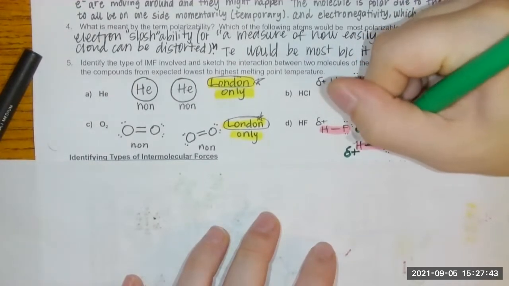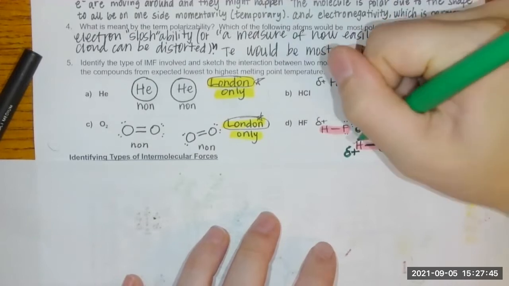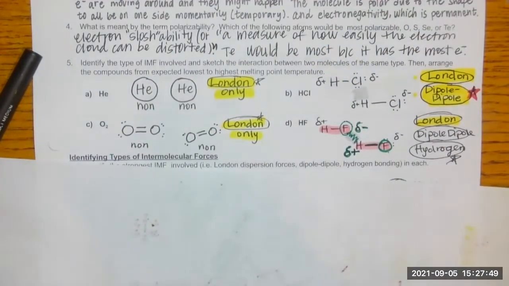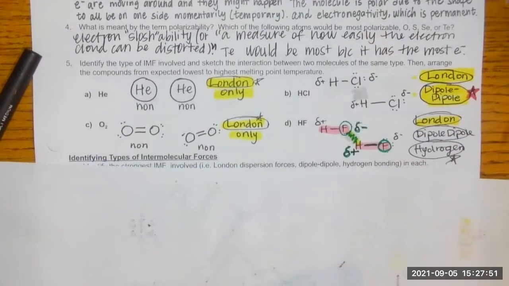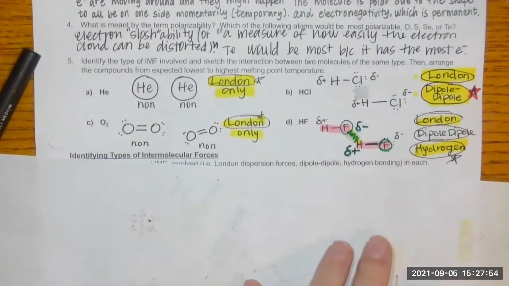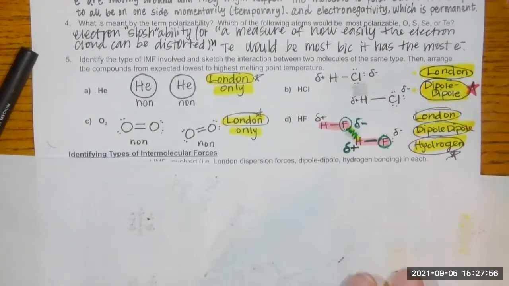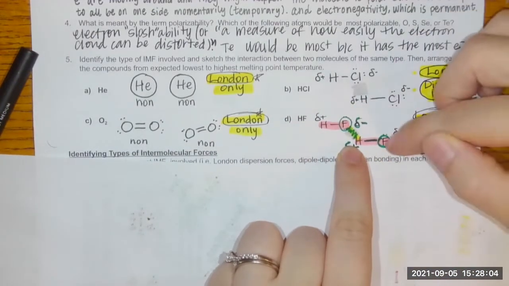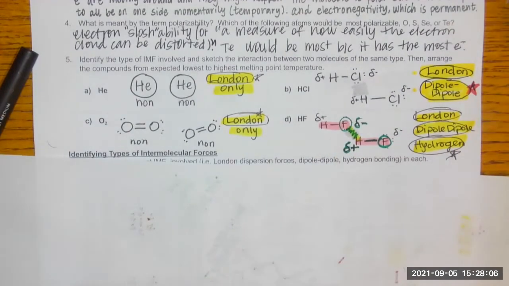On the one side, it's bonded to an F. On the other side, it has an interaction with an F. That is hydrogen bonding, which also meets the criteria for dipole-dipole. It's a polar molecule, so dipole, but the H sandwich between FON makes it hydrogen bonding.